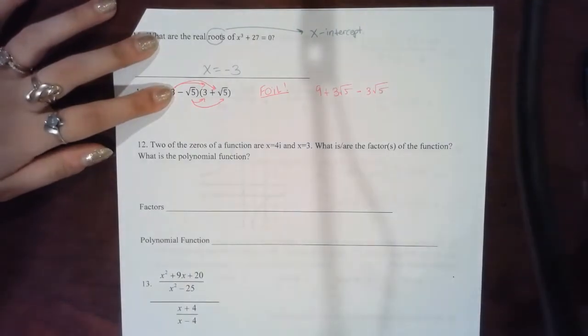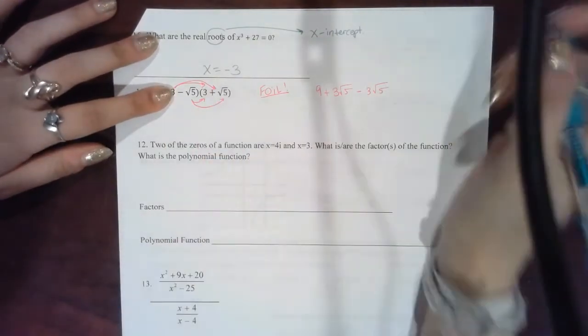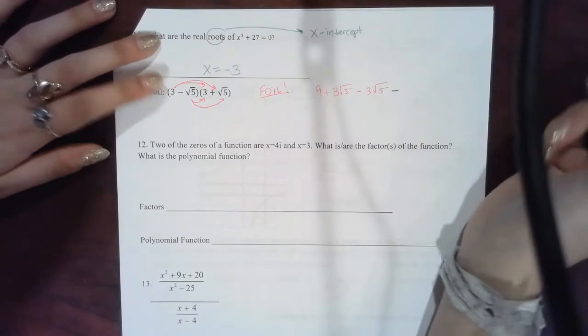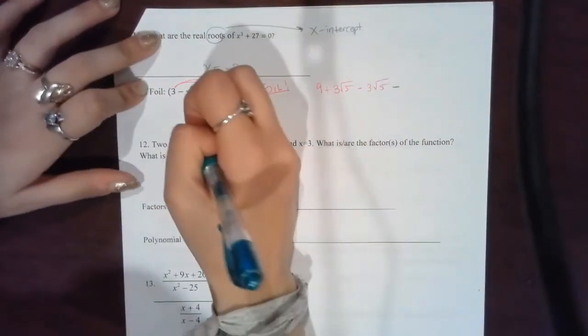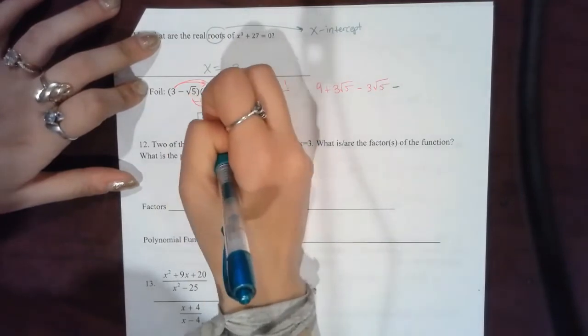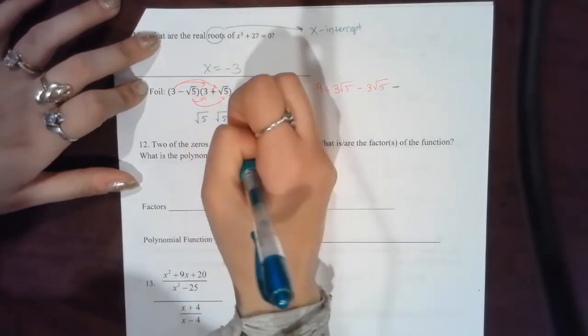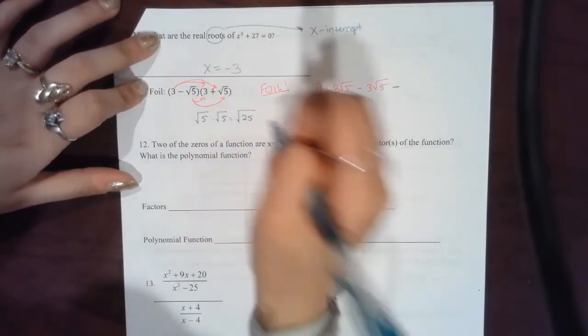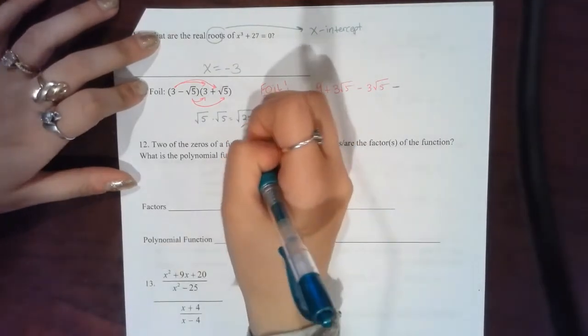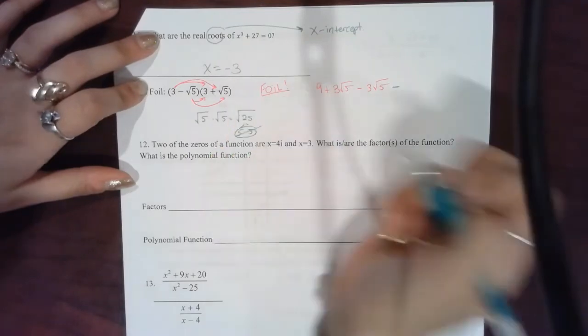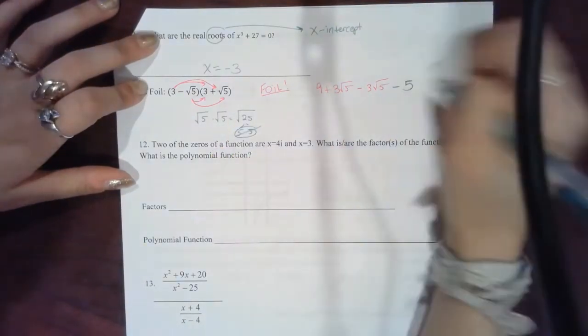But then we have negative square root of 5 times positive square root of 5. A negative times a positive is automatically going to be negative. But this is a square root, and that's a square root, so that's technically square root of 5 times square root of 5. Since they're inside together, we can multiply them, and we get the square root of 25, which is 5.